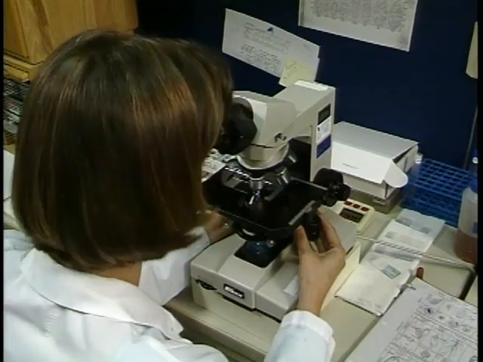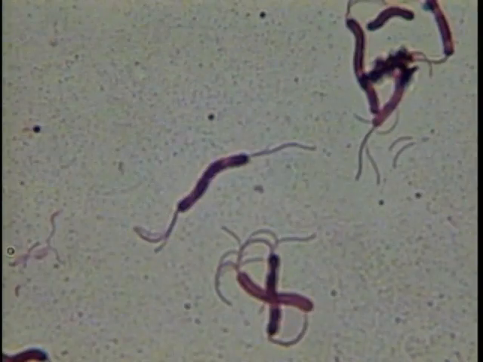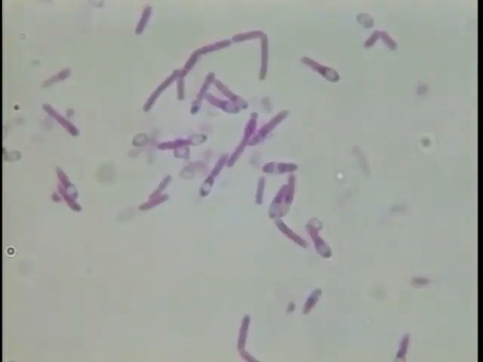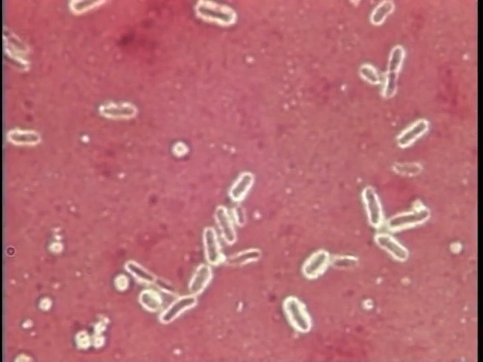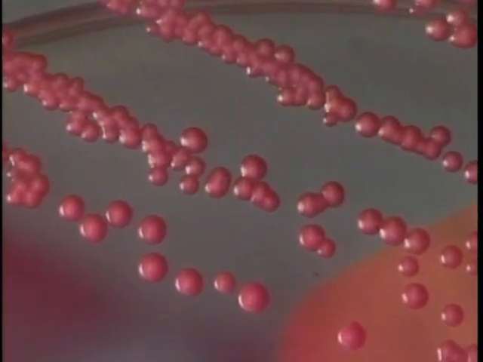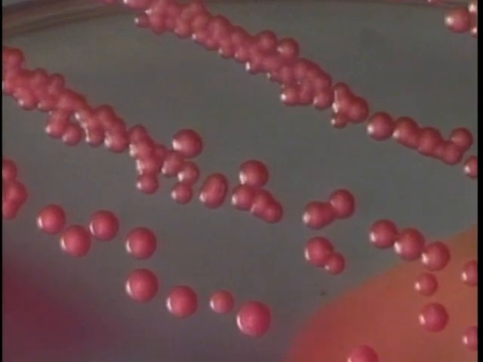Other identifying features include cell shape, cocci, rods, or spirochetes, or the presence of flagella, spores, or capsules. Most definitive, however, is the different media requirements needed for the organism to grow in culture. This is often the only way to identify Salmonella, a potentially disease-causing bacteria.